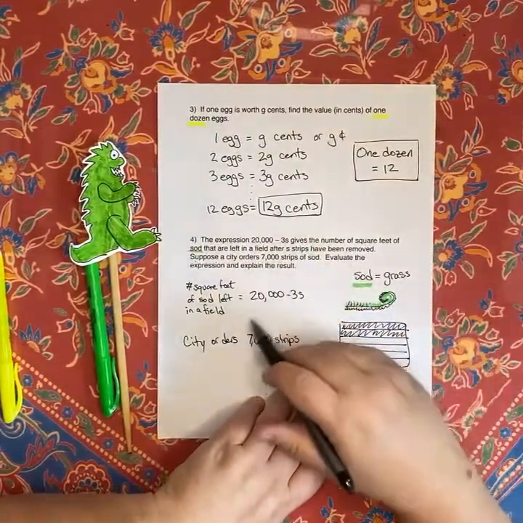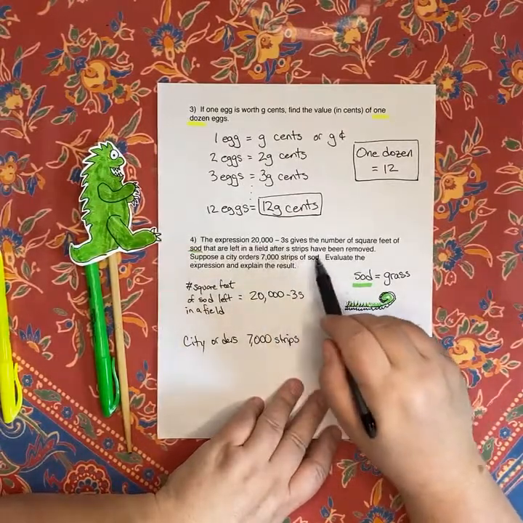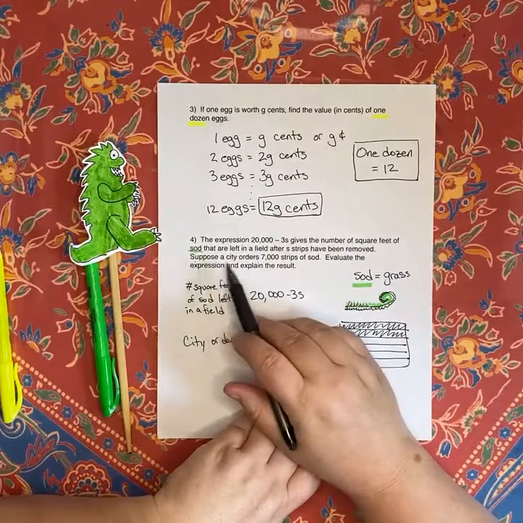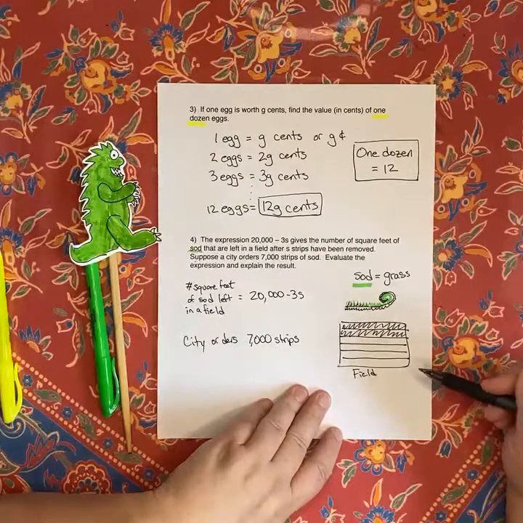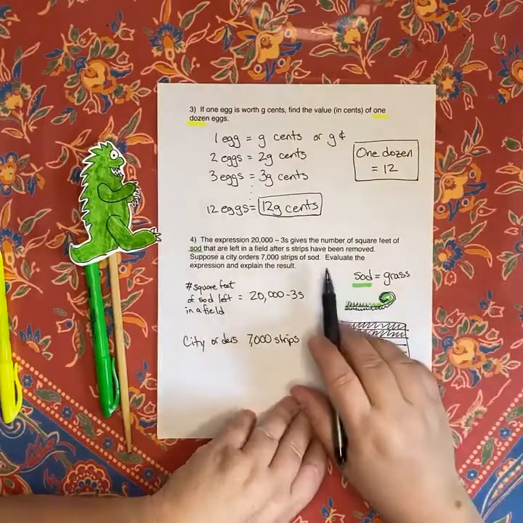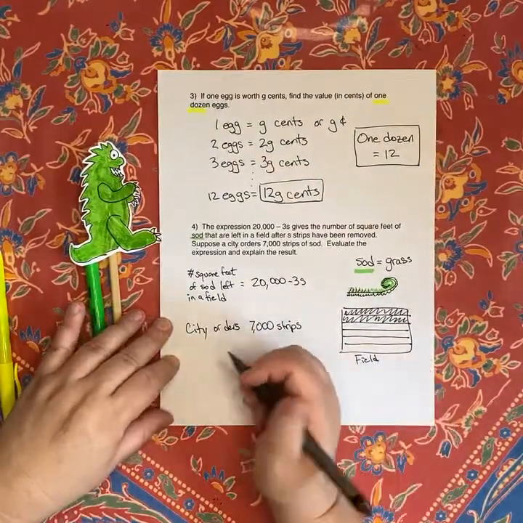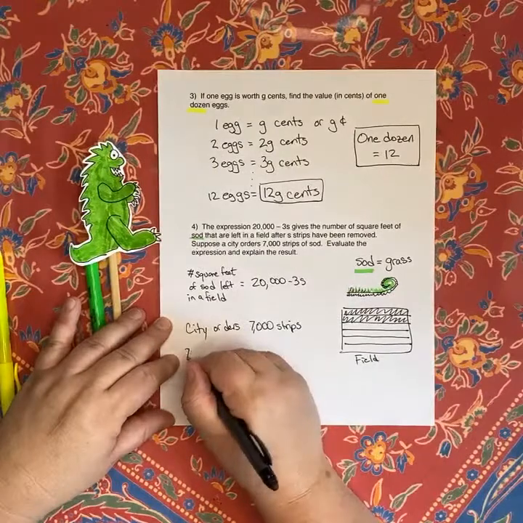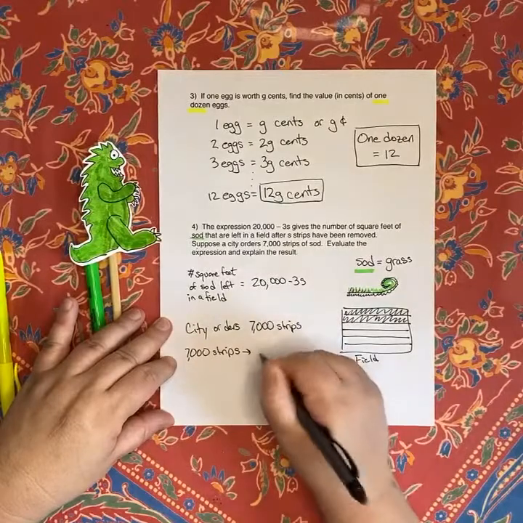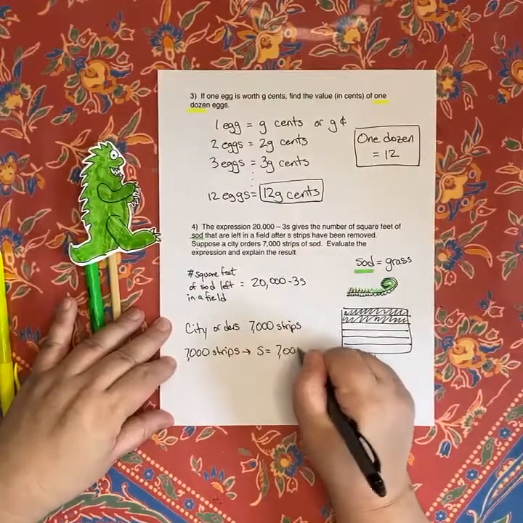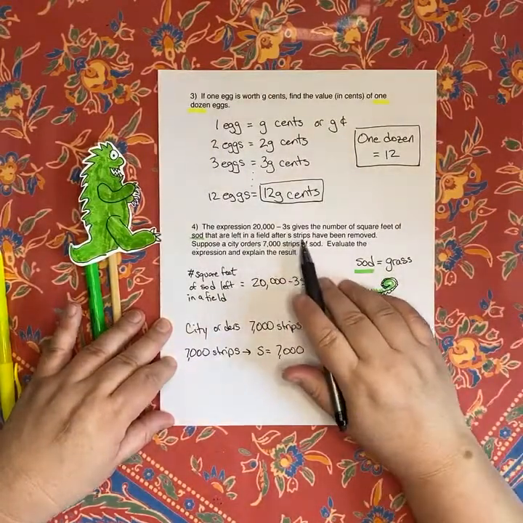So they say this is the number of square feet of sod that are left in a field after S strips have been removed. Suppose a city orders 7,000 strips, so 7,000 of these. Wow, the city is putting in a lot of grass. Evaluate the expression and explain the result. So what the heck is going on? So if it's 7,000 strips, that tells me S equals 7,000. That makes sense? S is the number of strips.